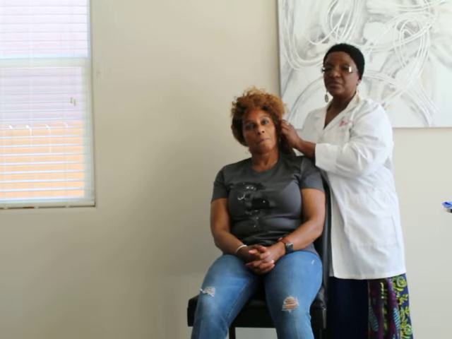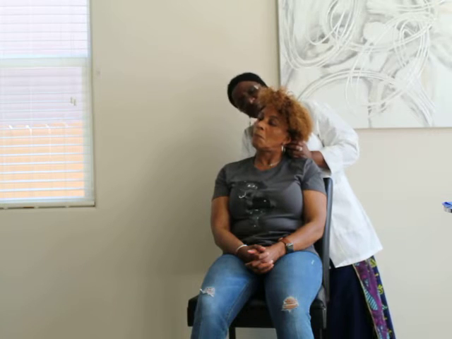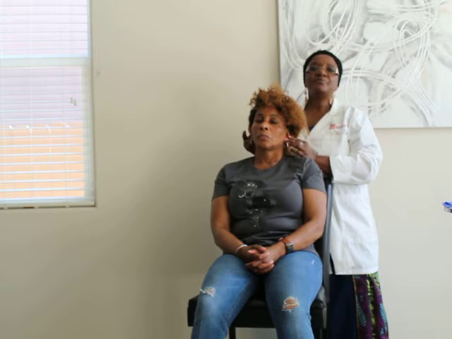Now the next part of our test is going to be the ear. I am going to start by inspecting the outer part of her ears for any discharge. I'm inspecting for any tenderness, any pain, and any lesion. Then I go down and touch it to see if there is any tenderness. There is none.